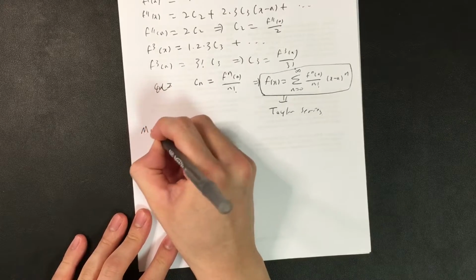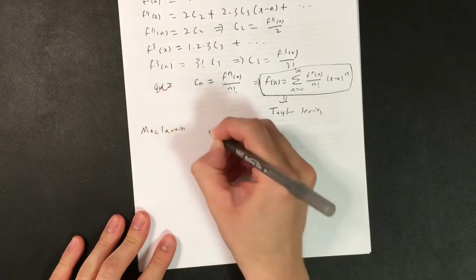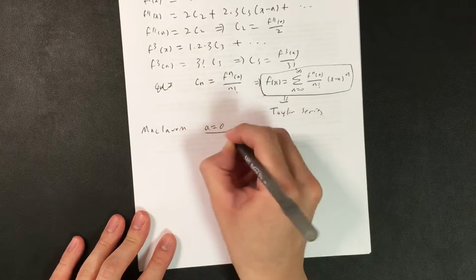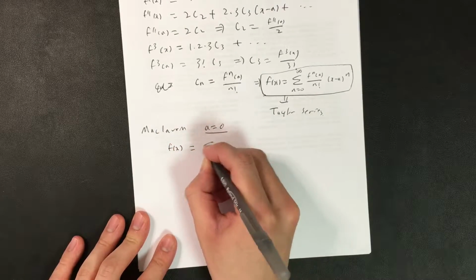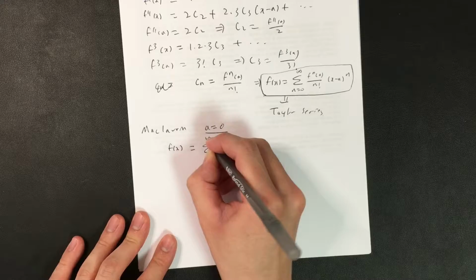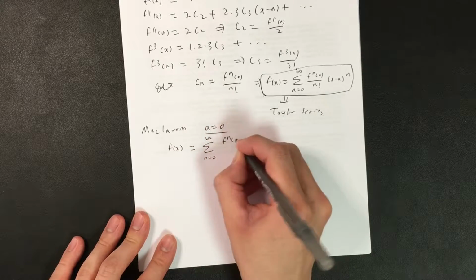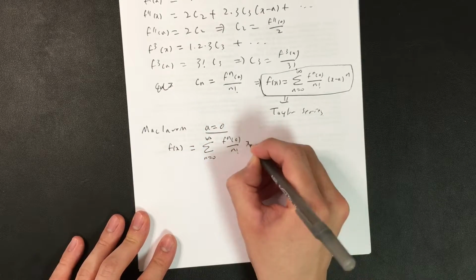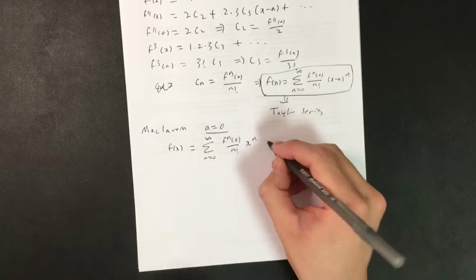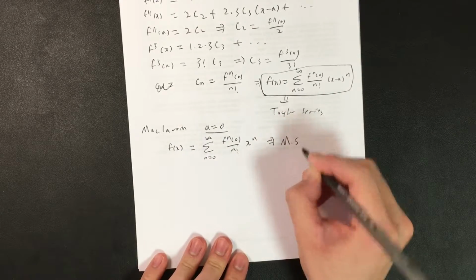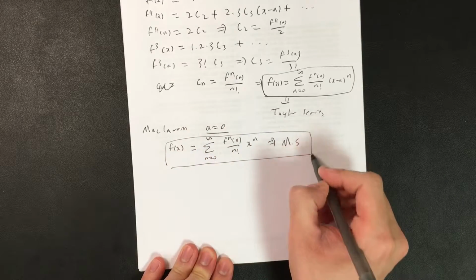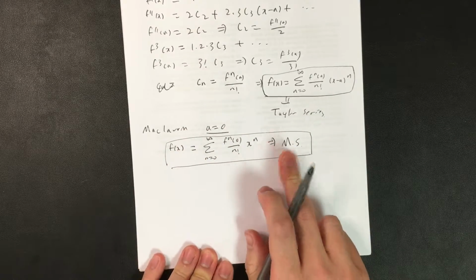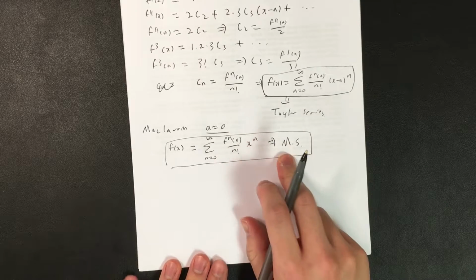Now, a mathematician named Maclaurin inputted a equals 0 inside the Taylor series, in which he claimed that f of x is equal to the sum of n equals 0 to infinity of fn of 0 divided by n factorial times x to the nth power. And this is known as the Maclaurin series, in which usually the Taylor series that we use is in the form of the Maclaurin series unless f of x is not defined at 0. So let's look at some examples.